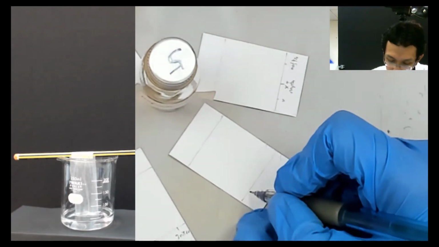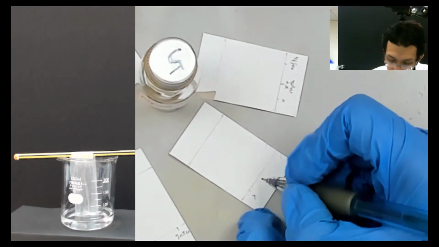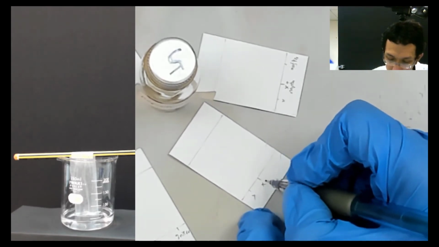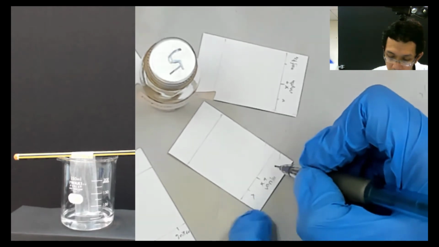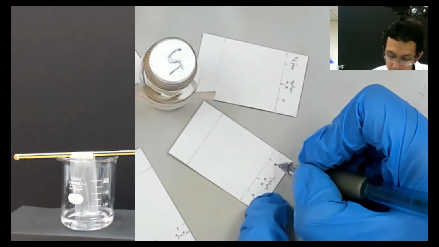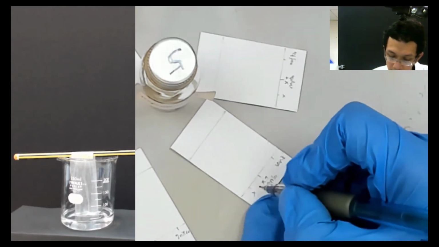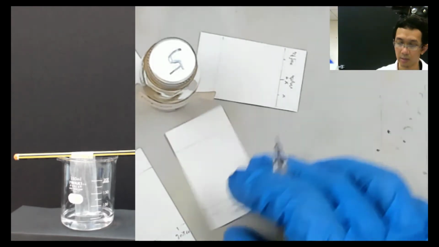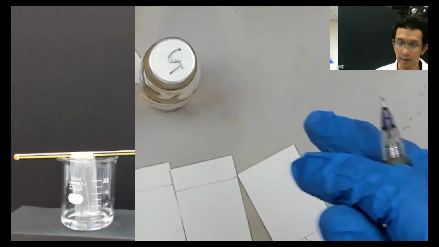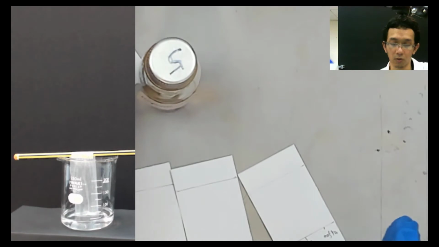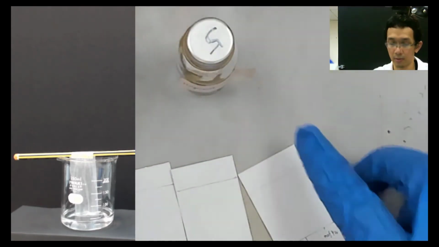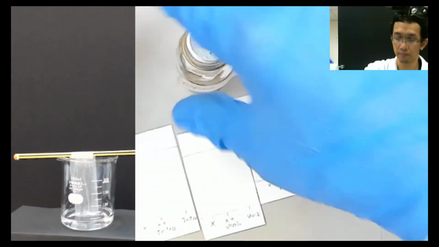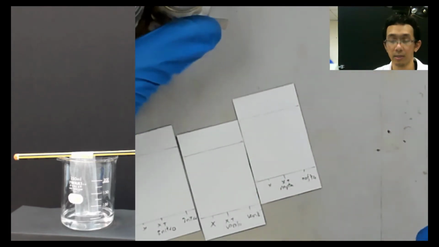So this is X, and this is X plus vanilla, and then this is vanilla. Okay, so that's how you do it. And now we're done with group 2. We now do group 3. So we put it aside.